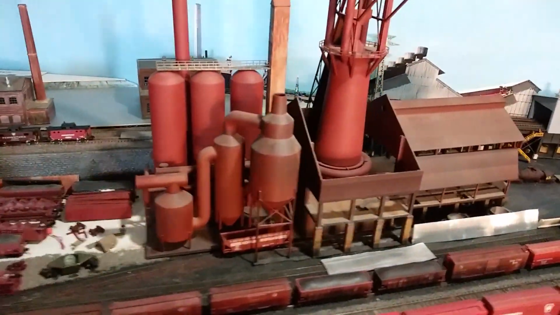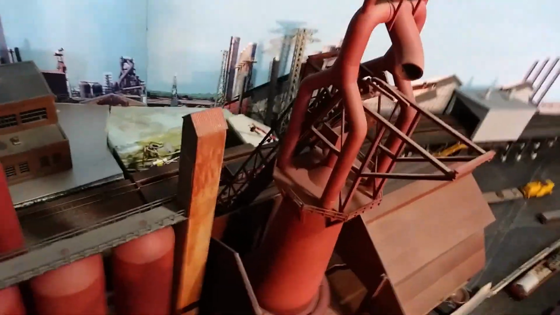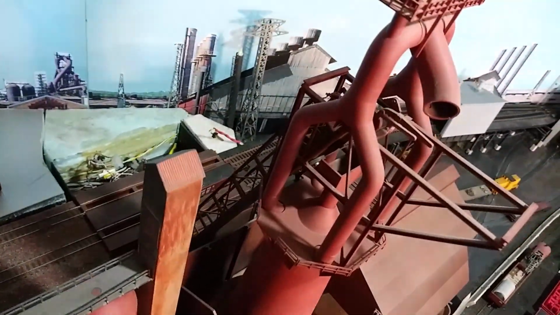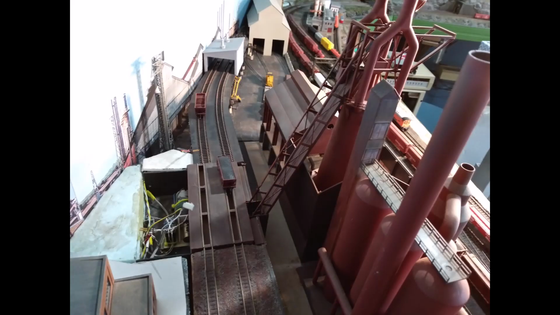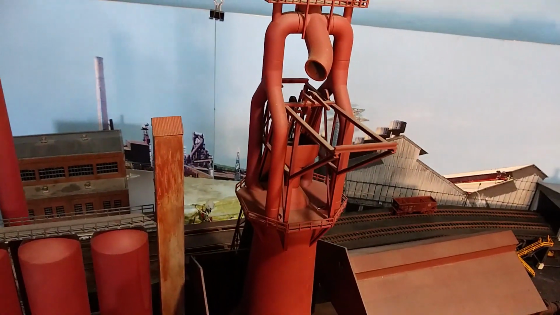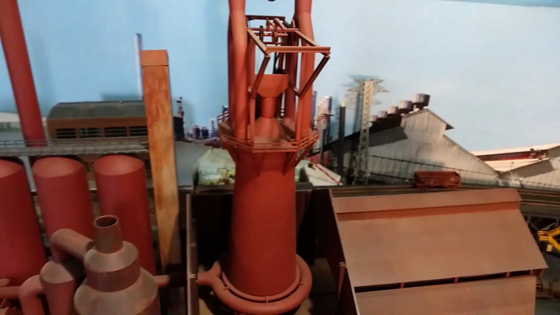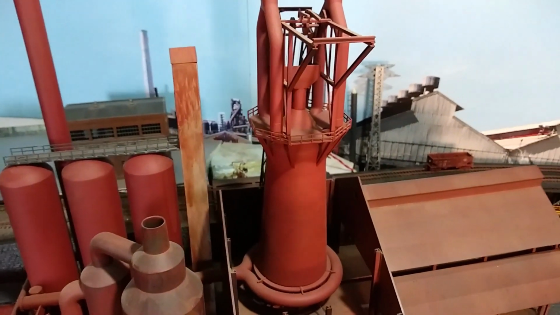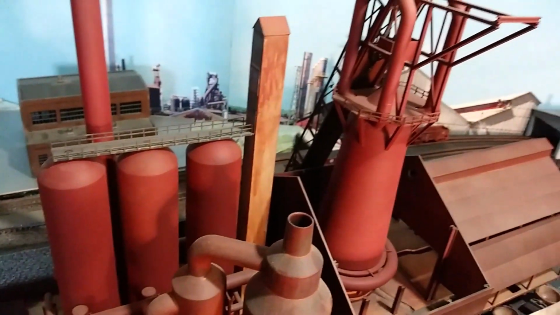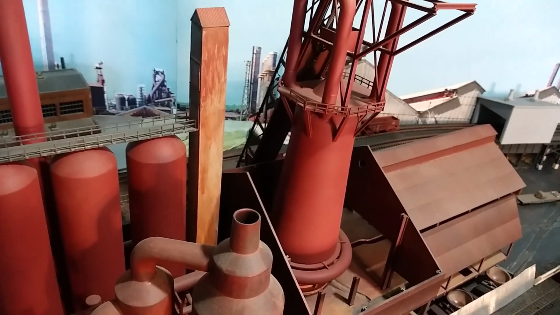The steel mill itself, which includes an operational skip hoist, where we had to machine the pulleys to get it to work. Right now it's operated via switches, but I hope to operate that with an Arduino eventually.